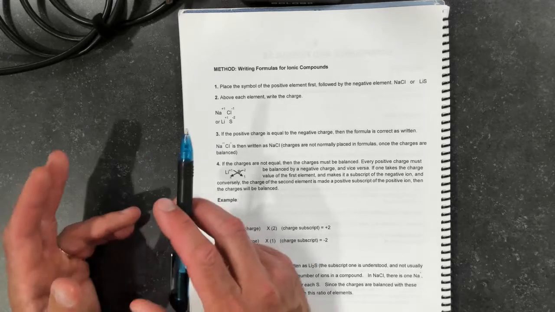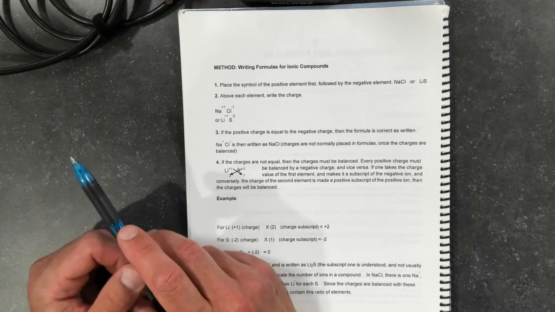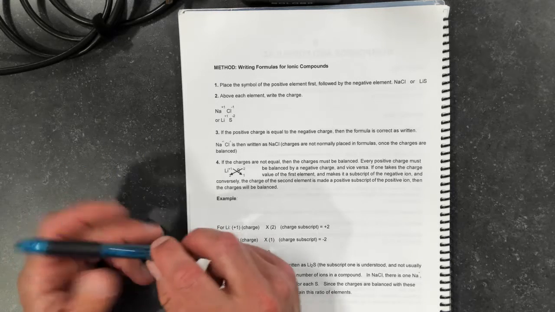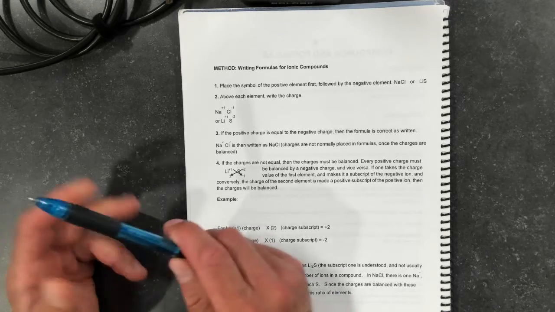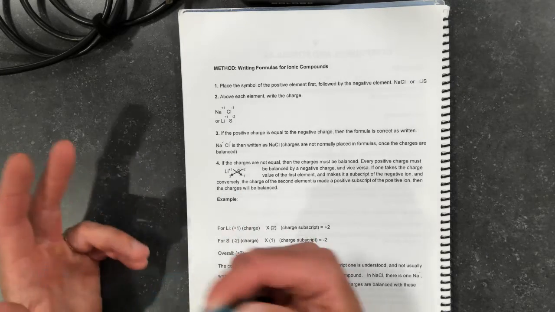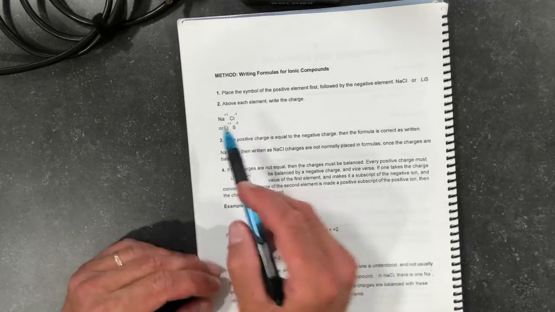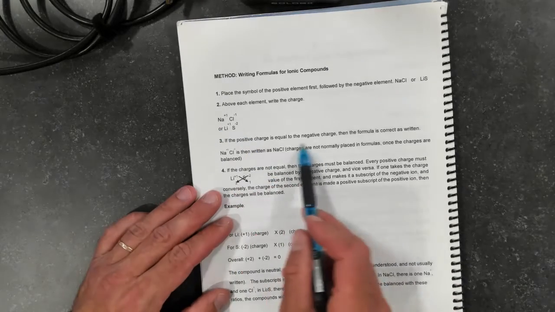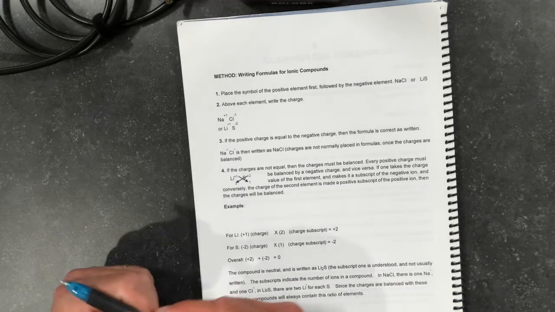How do you know what the charge is? There are rules, but generally a lot of it comes from experience. You will memorize it eventually by using these terms. So in sodium chloride, the positive charge is equal to the negative charge. So that's your formula for sodium chloride.